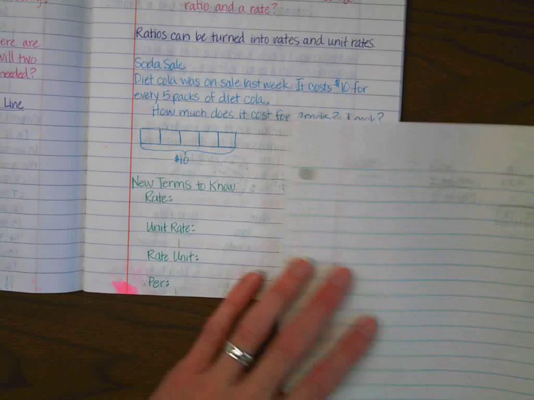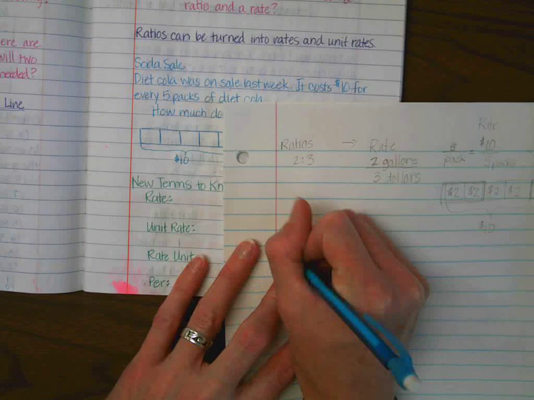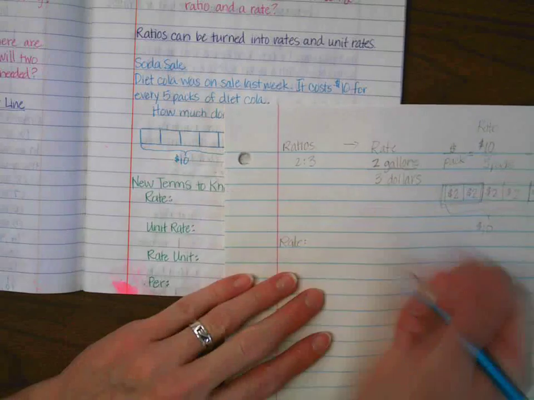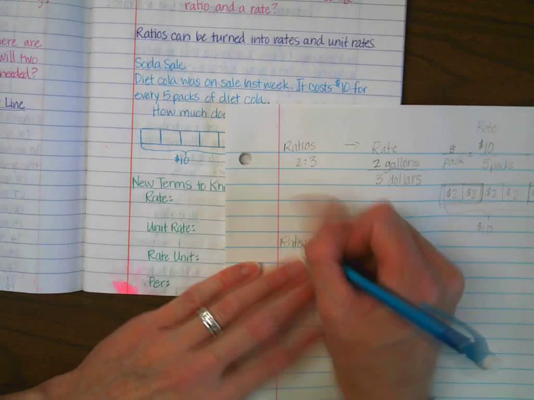Okay, so let's write down some terminology that we have to know. New terms to know. A rate, okay? And you need to write this in right here. I'm going to write it on here and you write it in right here.